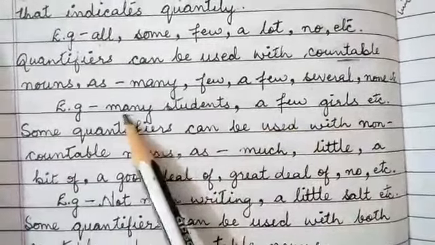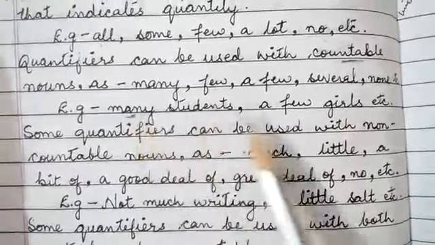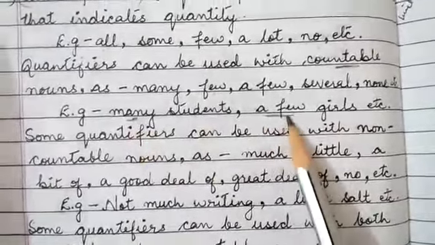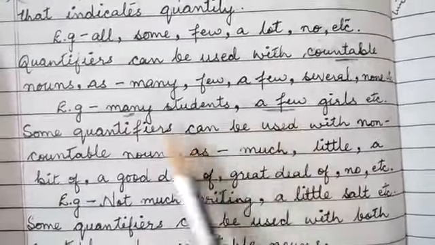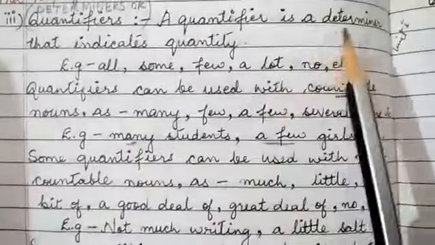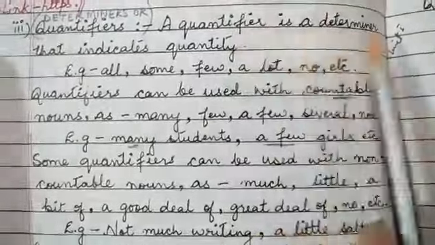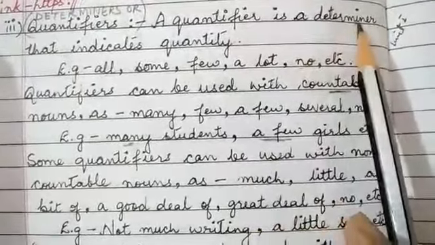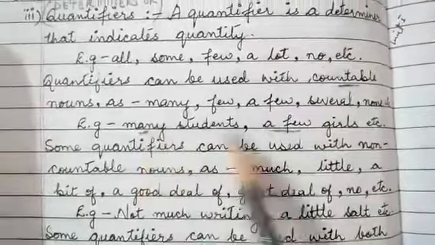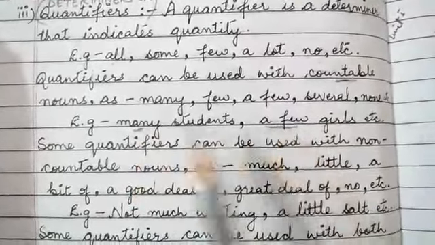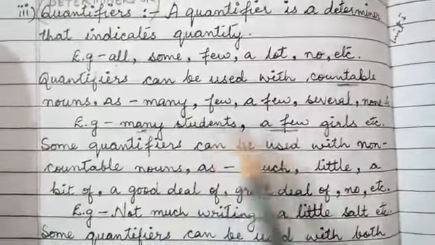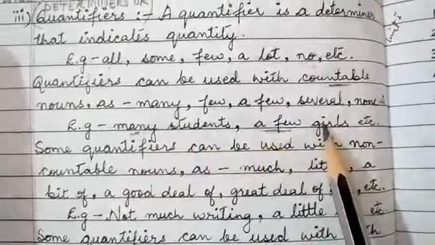Now see, many is a quantifier and a few is also a quantifier, or you can say determiner. Quantifier is a determiner, so don't mistake them. They are not two different things; they are the same thing. So many and a few are quantifiers or determiners, and students and girls are countable nouns.